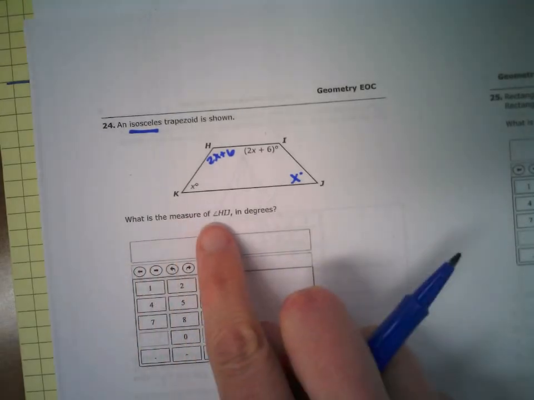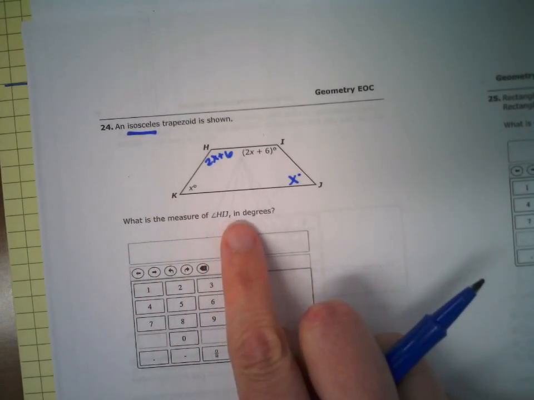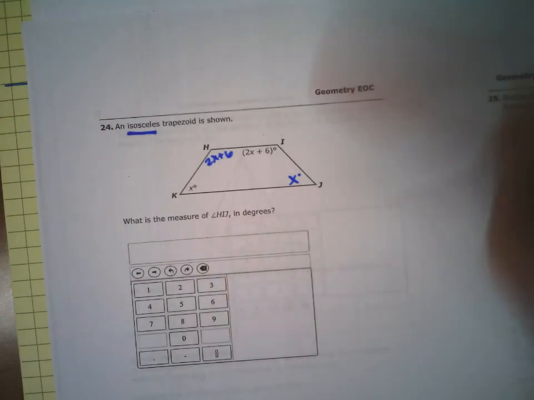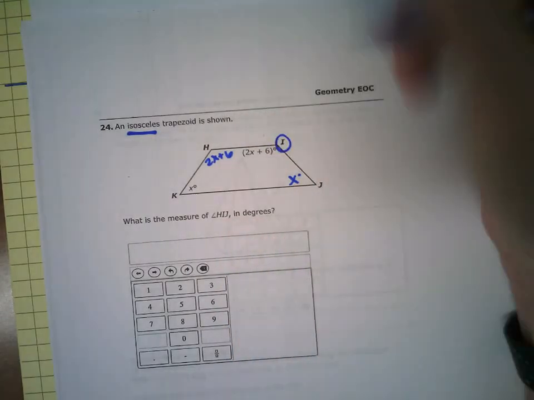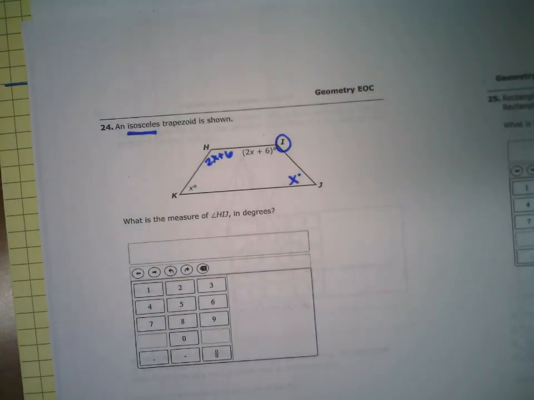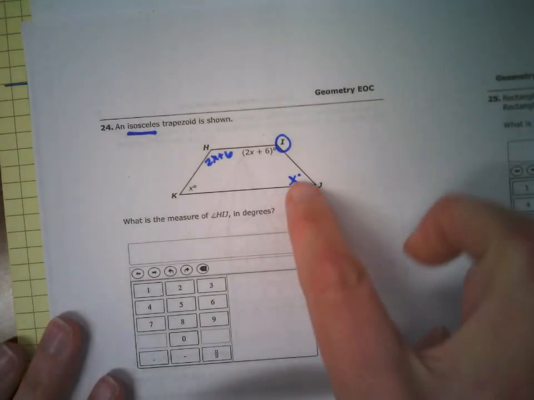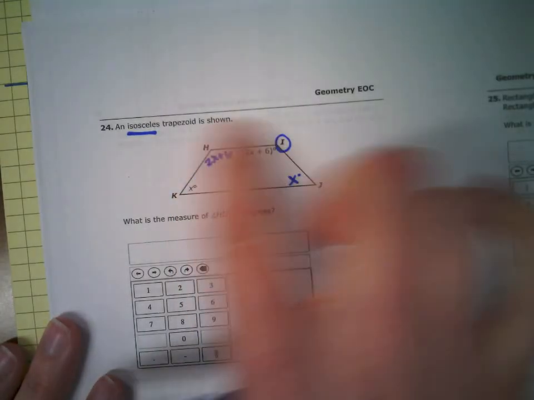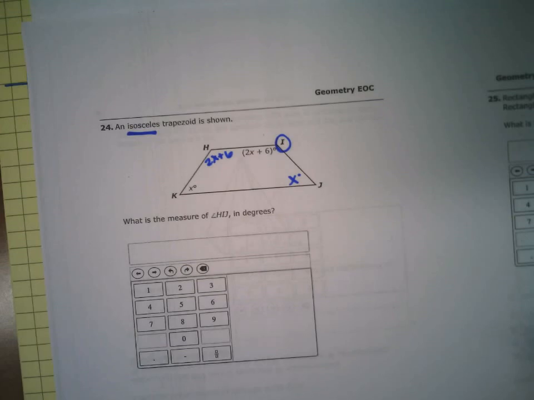Okay, it says, what is the measure of angle HIJ in degrees? So I want this angle right here because it goes HIJ. So I need to figure out x. I can do this 2 ways. If I know this has 4 sides, 4 angles, every time that happens, I get 360 degrees total, right? Just like a rectangle or a square, anything with 4 sides adds up to 360. I could do it that way.